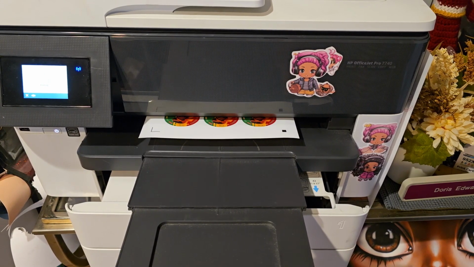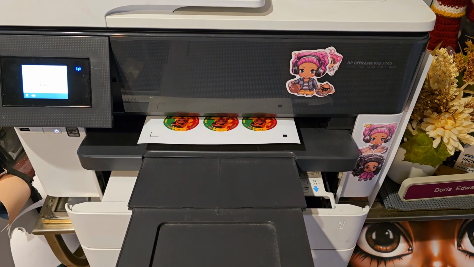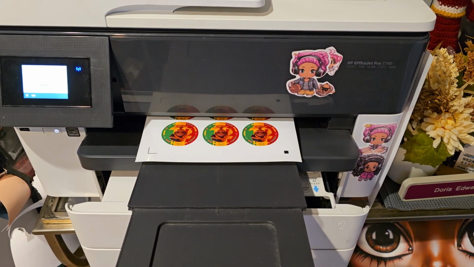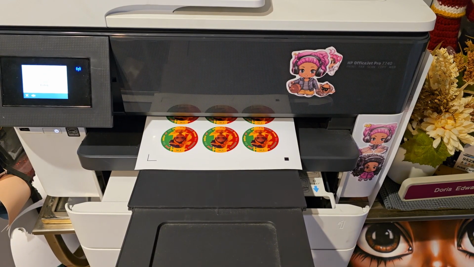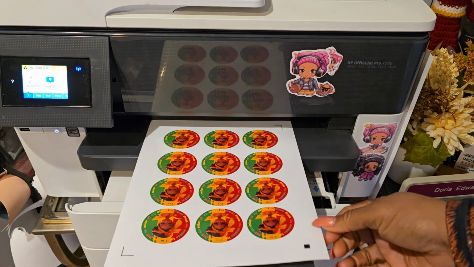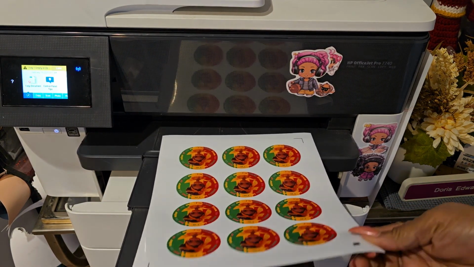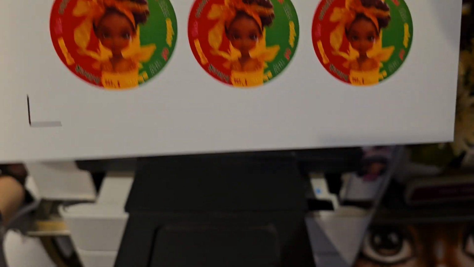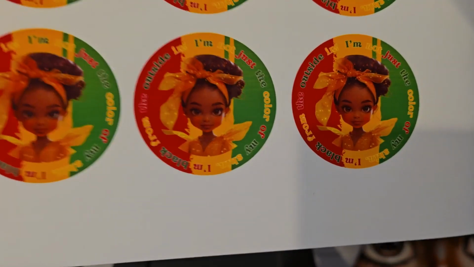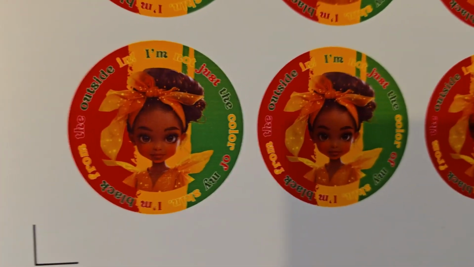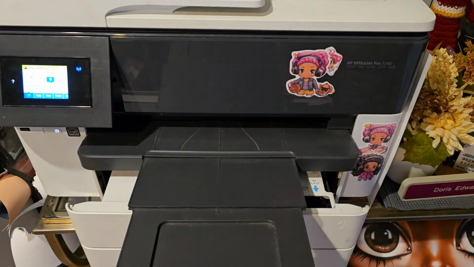Now, like I said, you can make your stickers smaller. I practiced a little bit before I did this one, and I did them at 1.5 by 1.5, so I wanted to make them larger. So that's what I did too. If you do 1.5, you'll be able to get 16 on one page. 2 by 2 gave me the 12. So you're only losing 4 images, but y'all look at that. So pretty. All right, let's go to the Cameo now.